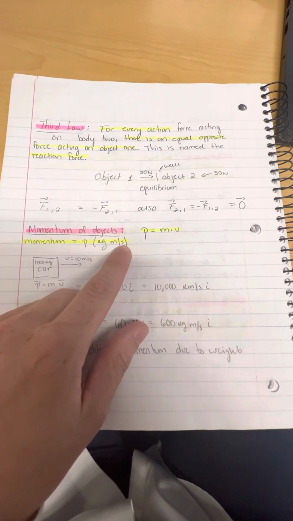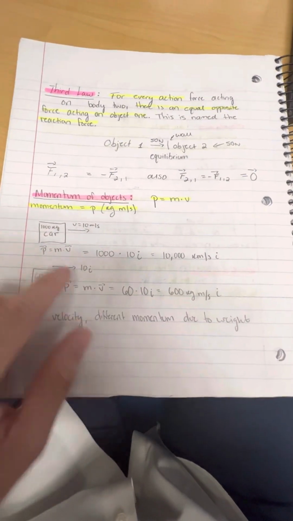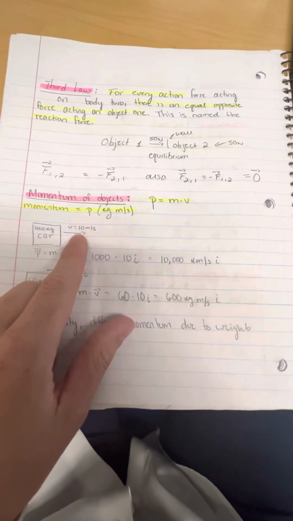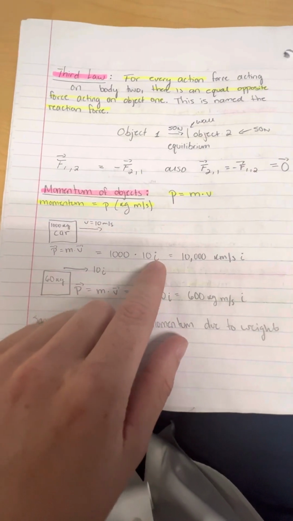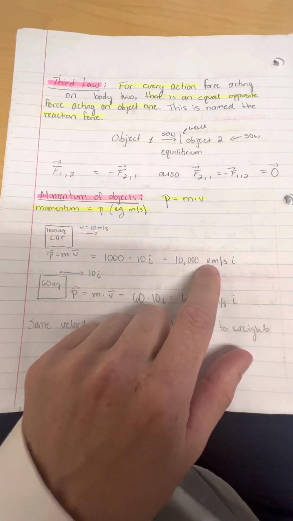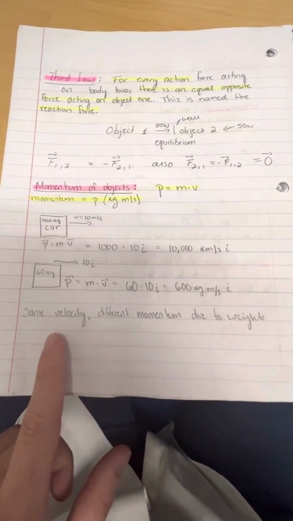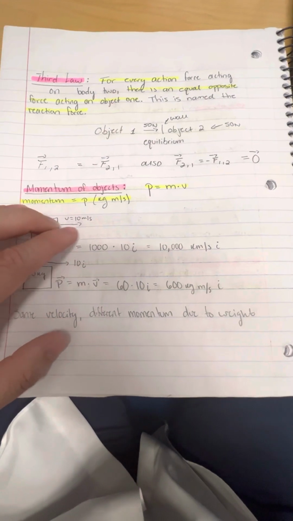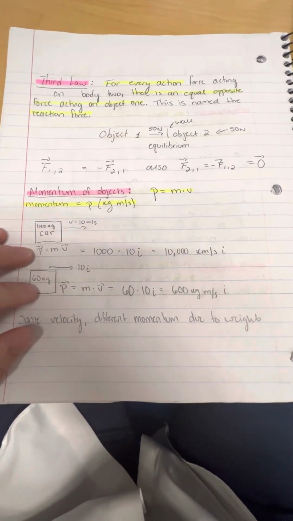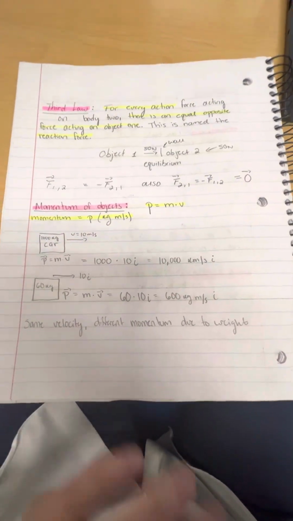We have the momentum of objects, which is momentum equals P equals mass times velocity, which is known in kilograms times velocity, right? Mass, velocity. Okay, so if you have an example, the car that moves 10 meters per second. So we have the weight times the velocity, which is 10,000 in the I direction. Here's another example. They have the same velocity but different momentum due to weight. You see they both have 10 as their velocity. However, this is 60 kilograms, one is 1,000. So they come out with a different solution.